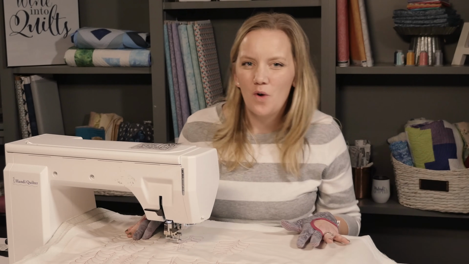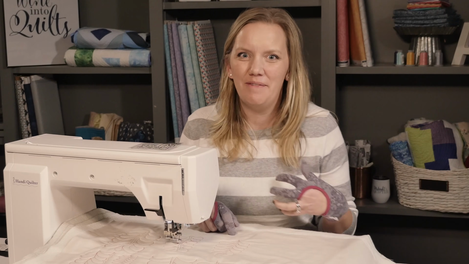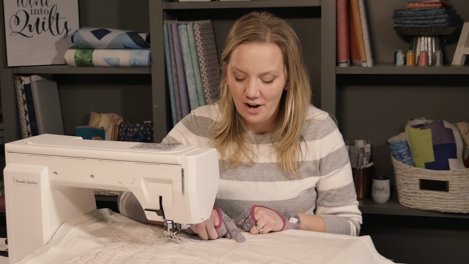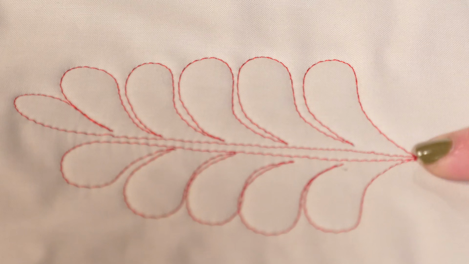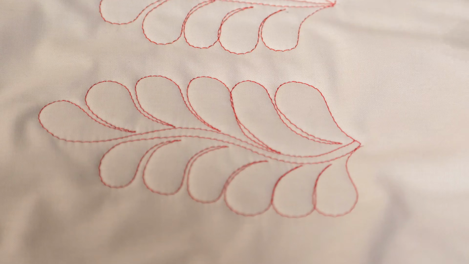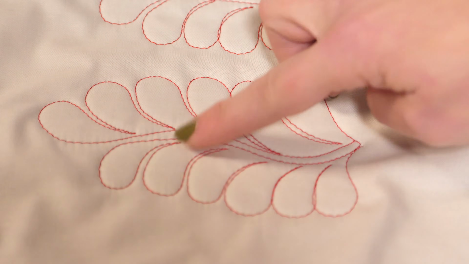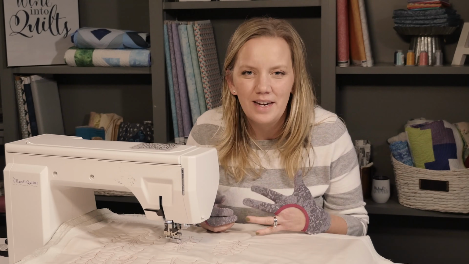Now this next one isn't technically a frustration, it's just one little thing that I do that I think makes my feathers look better. Let's check out this feather. There's nothing wrong with it. It's quilted perfectly right. It has the round petals, it has those lines merging into the spine, but I don't like how rigid and stiff it is. When I'm quilting my feathers, I like to quilt the spine so that they have a little bit of curve to them. It's just going to help give it a little bit of movement and make it look nice.